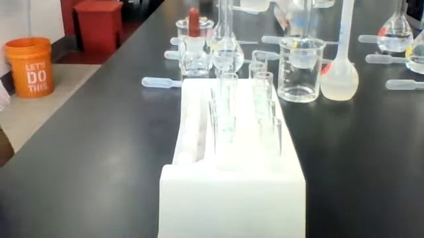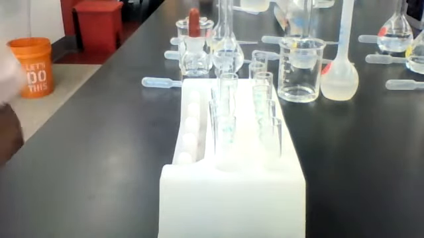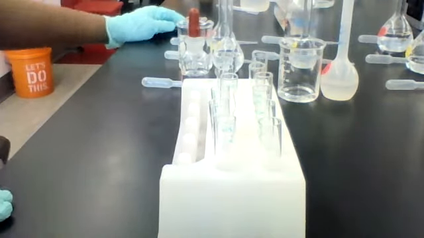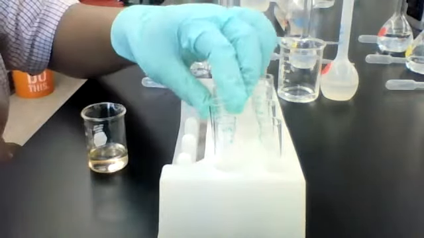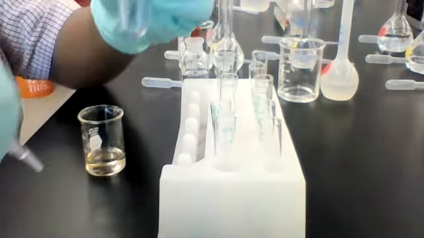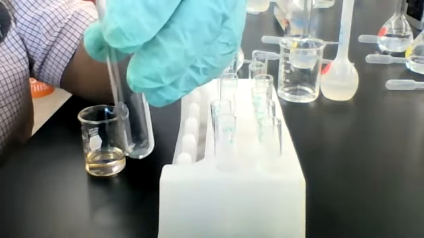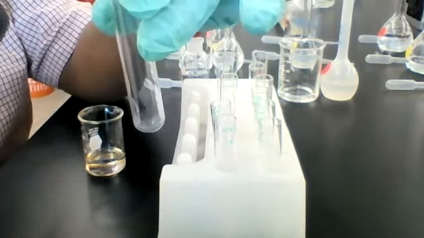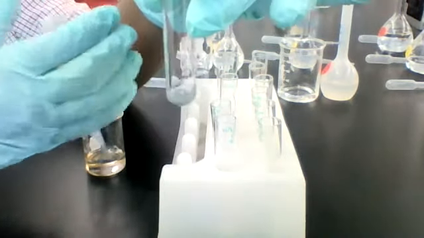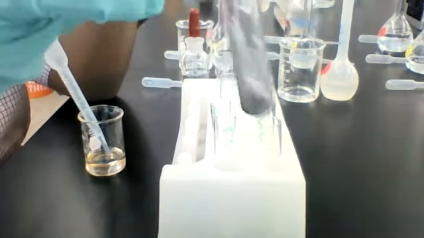All right, so for this table 6, I will be going across the table from left to right, row by row. So we start with 0.01 molar of phosphoric acid. There's already zinc in there. Let's add some acid and see what happens. Just enough to submerge it. Shaking it around to expose all the surface area.